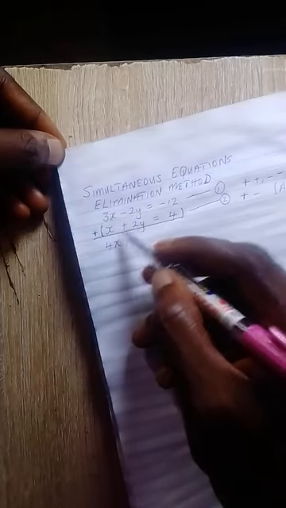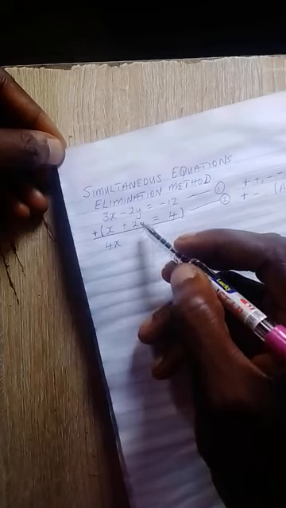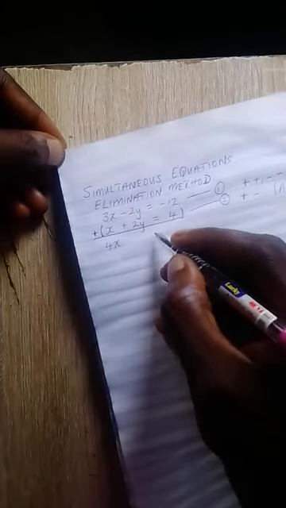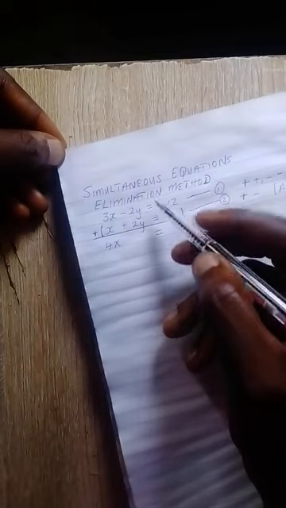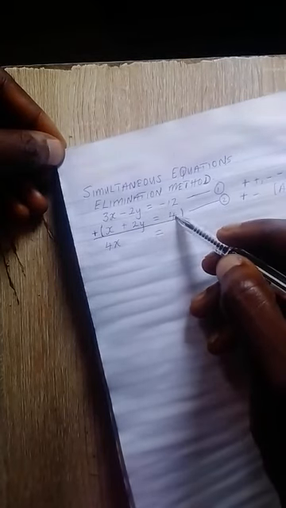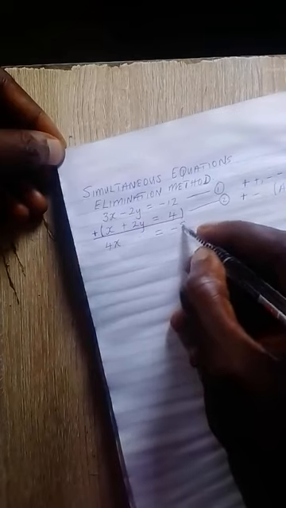Minus 2y plus 2y is 0, so no need to write it there. Then our equality sign is here. Minus 12 plus 4 gives us minus 8.